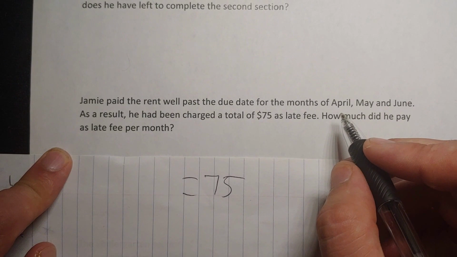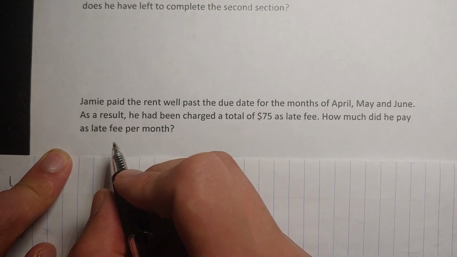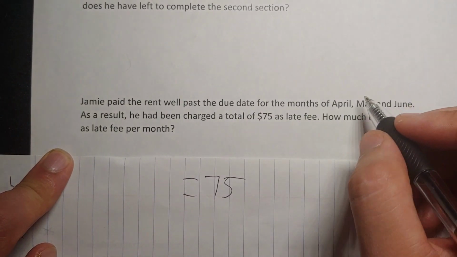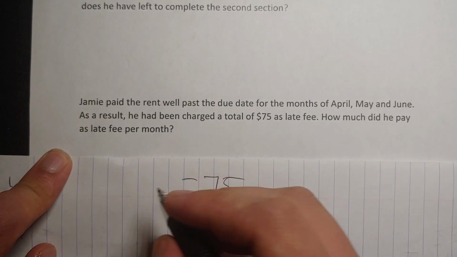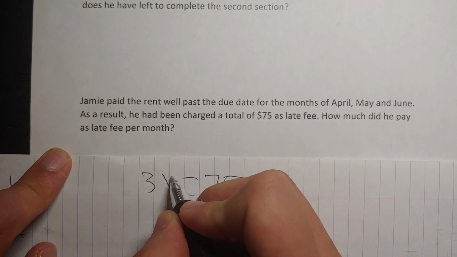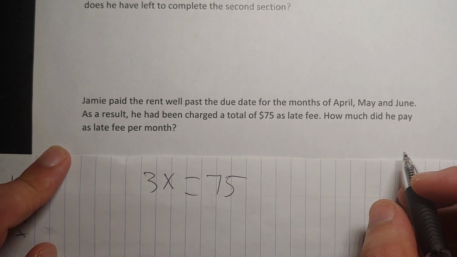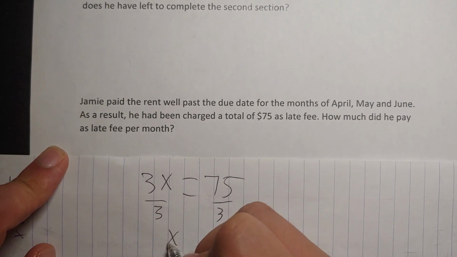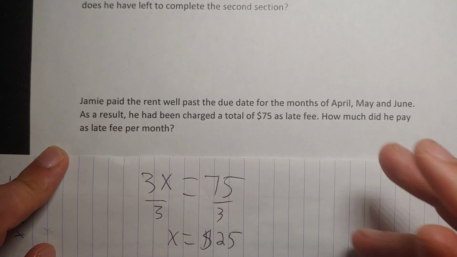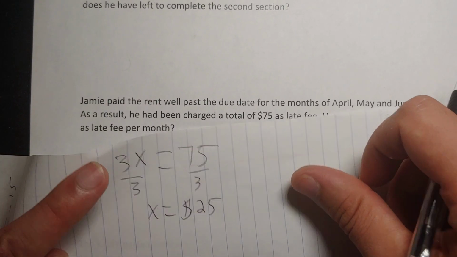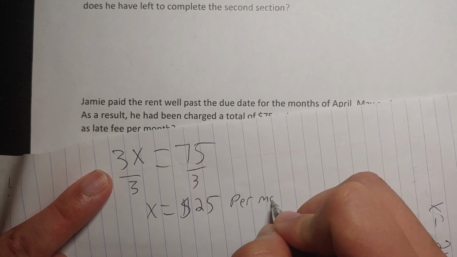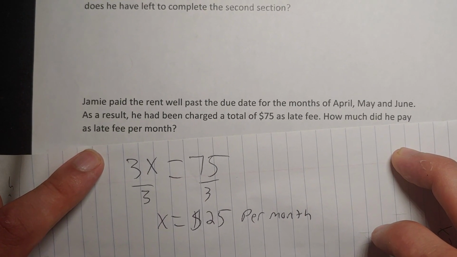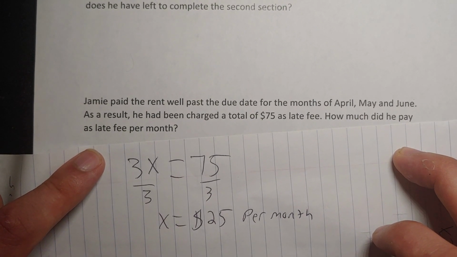So I have 3 months, April, May, and June. I don't know how much the late fee is per month, but I know it's a total of 75. And April, May, and June is 3 months. So I have 3 months multiplied by the fee, which I don't know. So we have 3x equals 75. And so we're going to divide both sides by 3, and x equals $25 per month. Okay, so April he paid 25, May he paid 25, and June he paid 25. Don't be late with your bills.